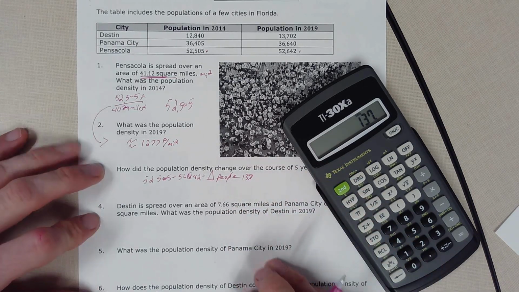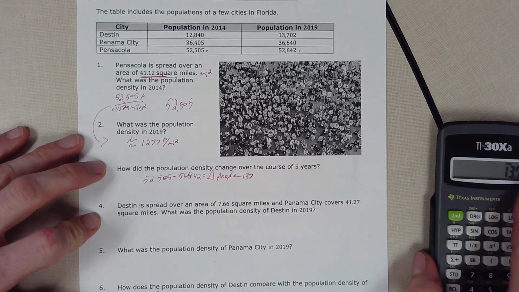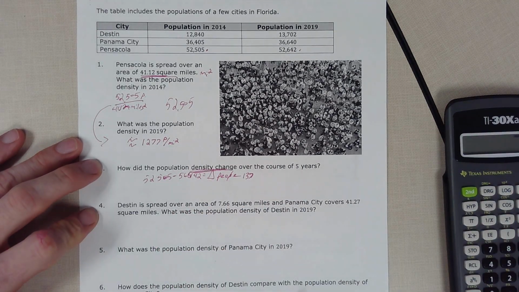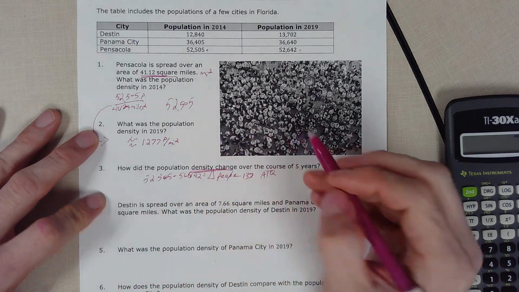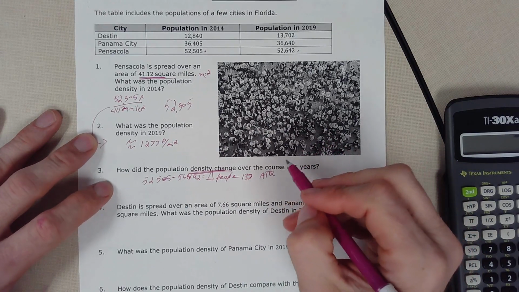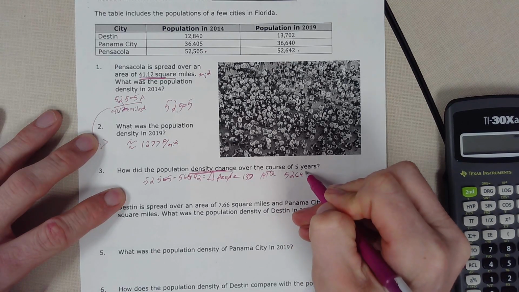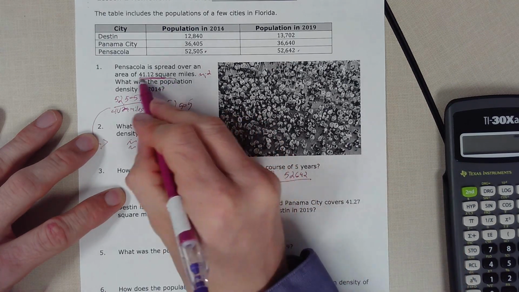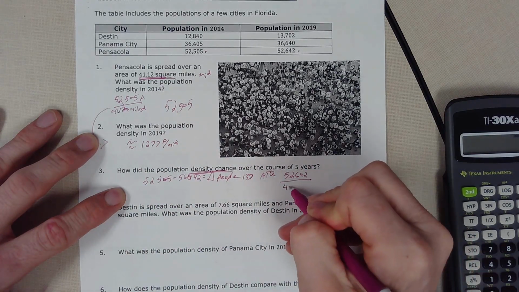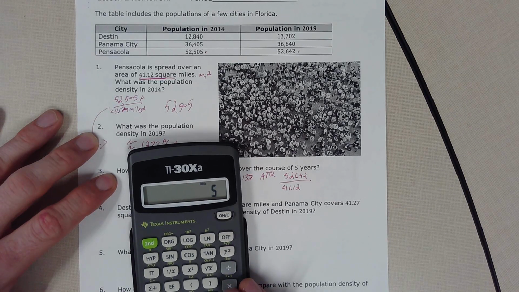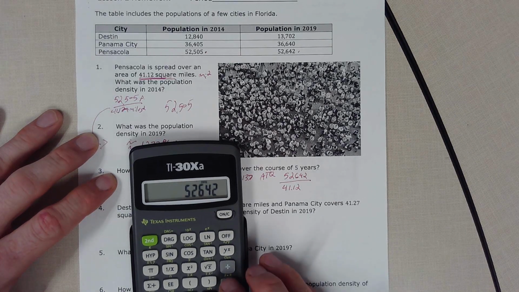Okay. All right. So, was the population density change? Let's answer the question. The density is going to be 52,642 divided by the square mileage, which didn't change, so 41.12.